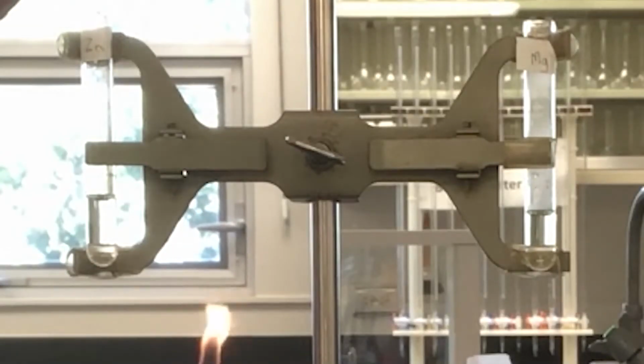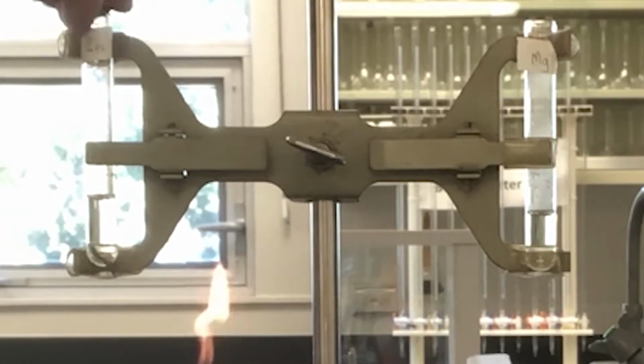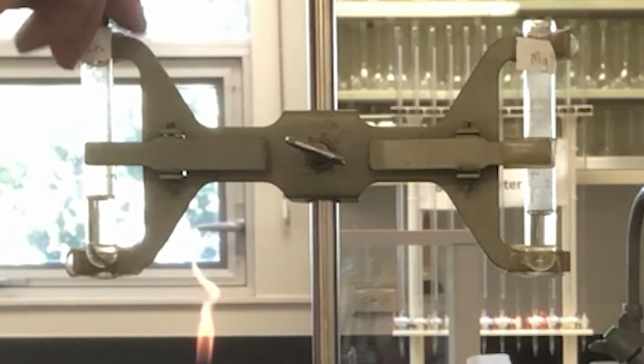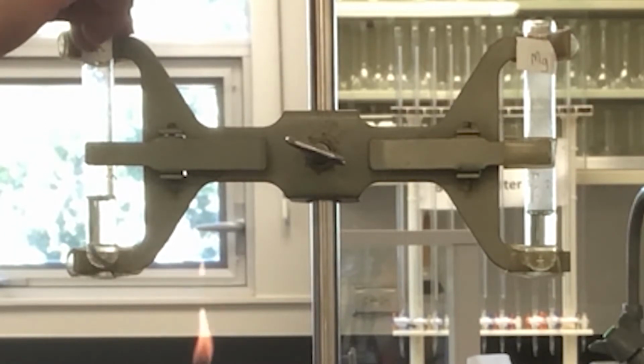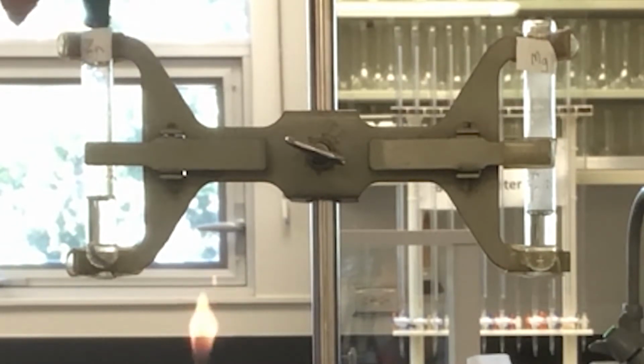Watch what happens to zinc in 6 moles per liter hydrochloric acid. Is this more reactive or less reactive than magnesium? For this reaction, there is not enough hydrogen generated to light this on fire.